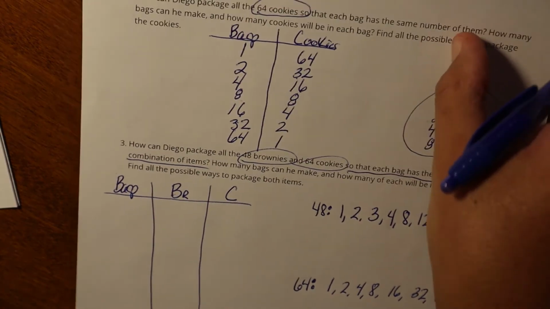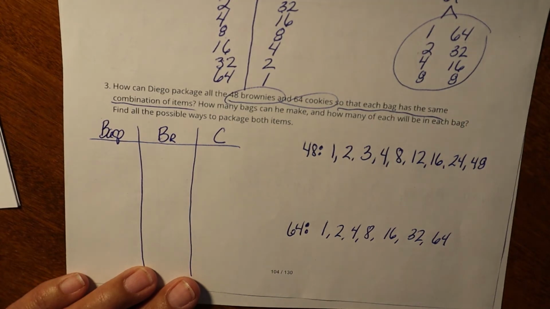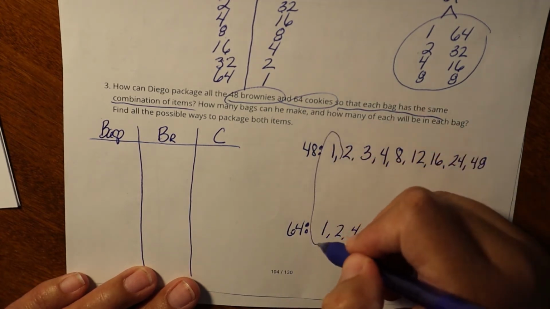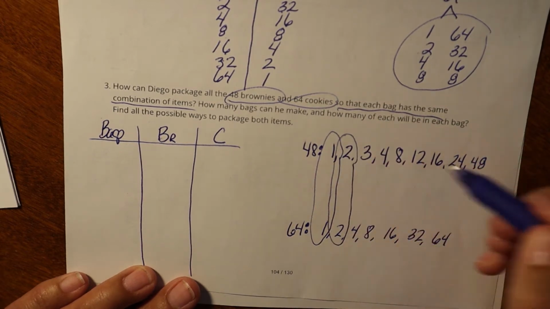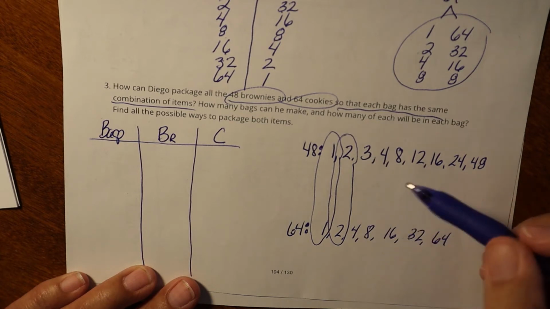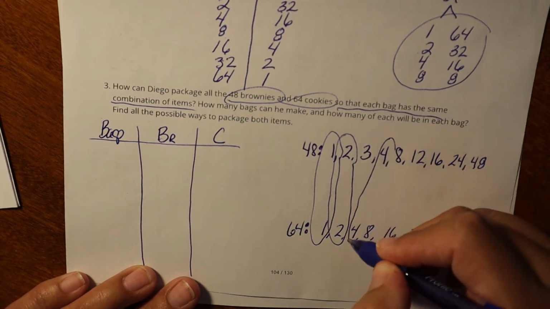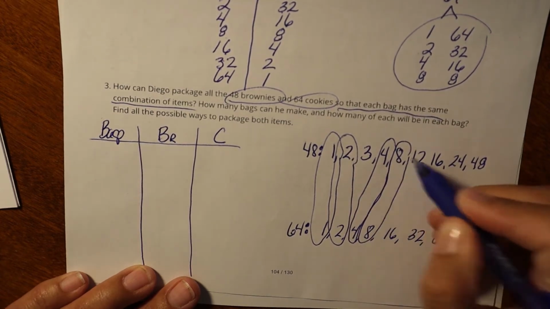So now I'm going to look at these and see, where do I have similar numbers? All right, well obviously I see that they both have a 1 in common. They both have a 2 in common. This one has a 3, but 64 does not. But they both have 4s in common. I see the number 8 in common.